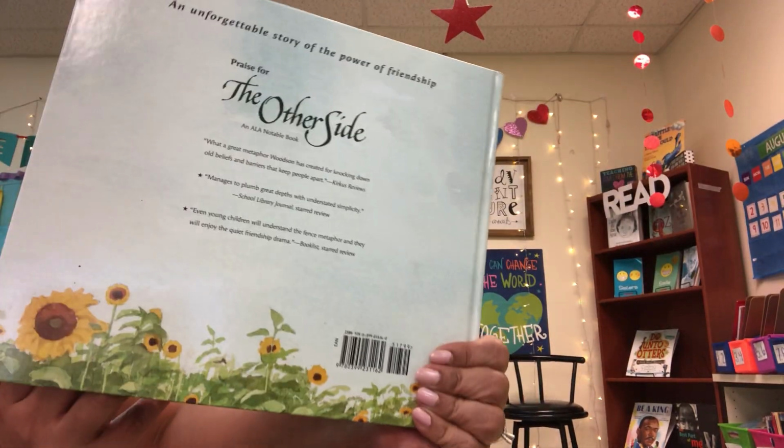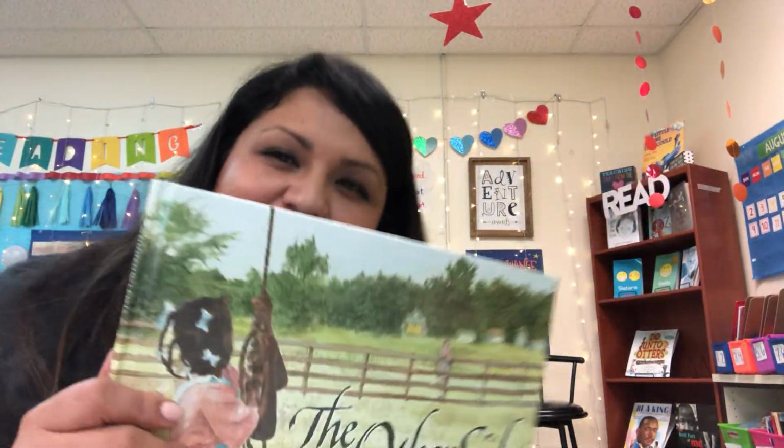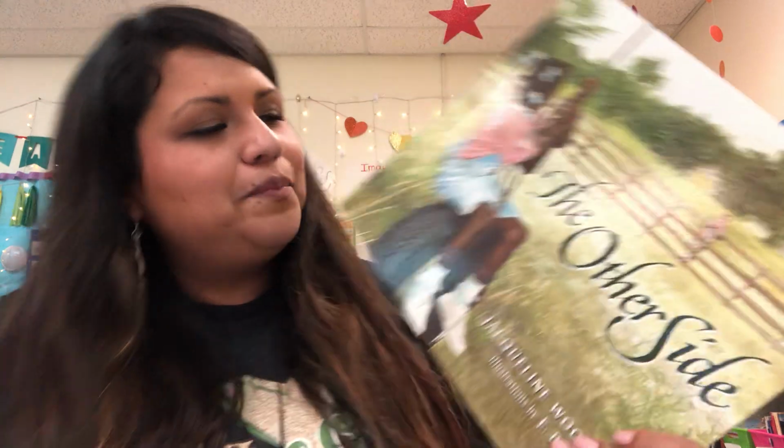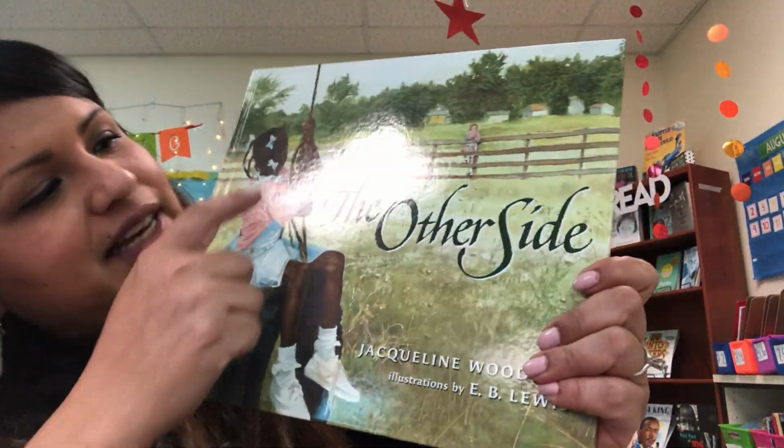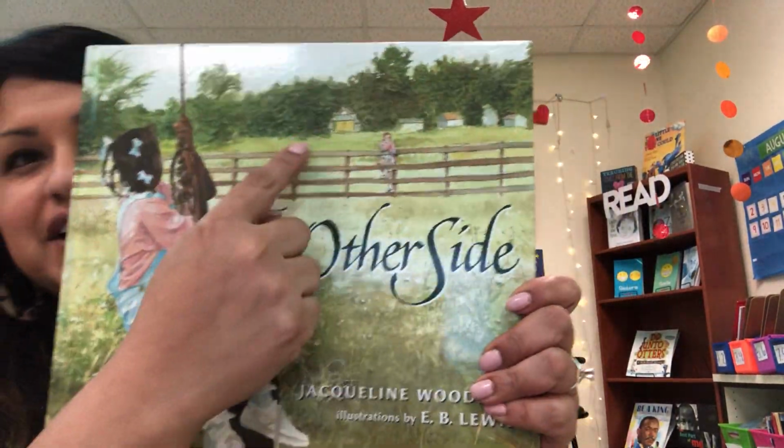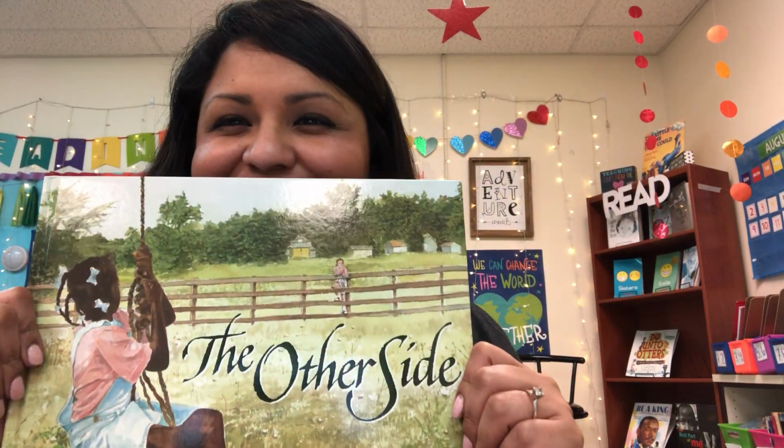The end. All right, so that was The Other Side by Jacqueline Woodson. I wonder what you guys thought about whenever you first read it or heard the title. Because just from the front cover alone, you can see the giant fence here, and then you can see there's a little girl standing on the other side. That's our story for today. So what do you guys think?